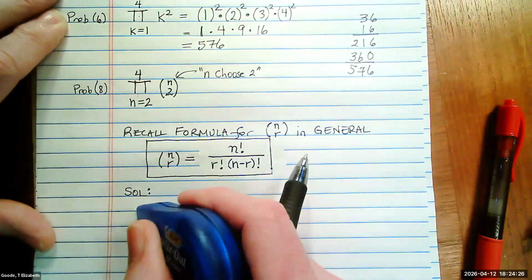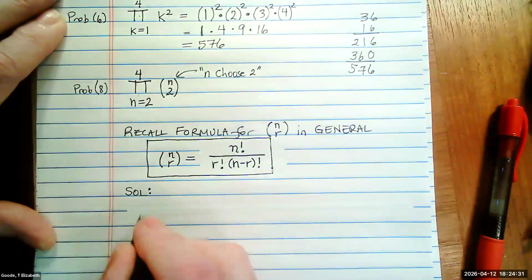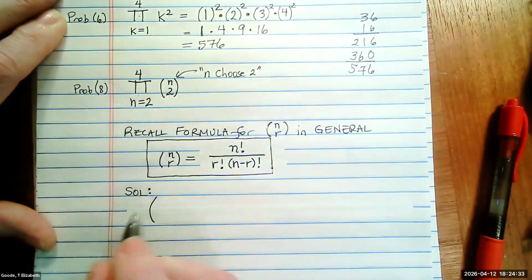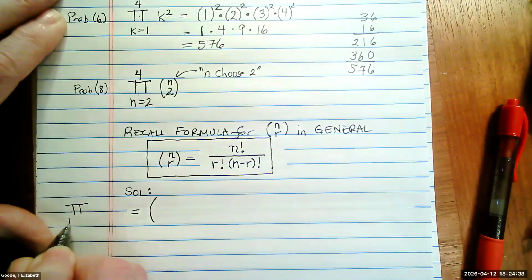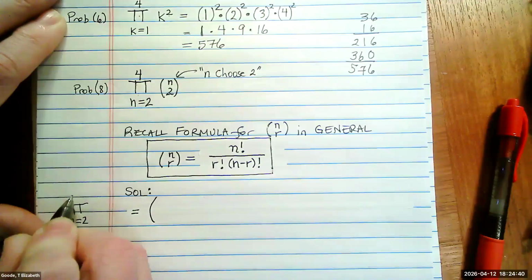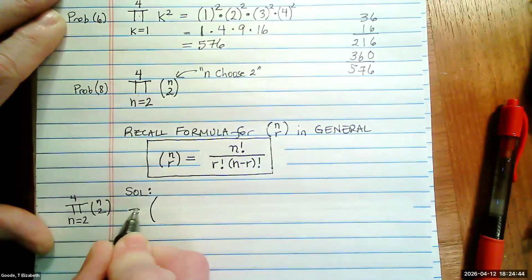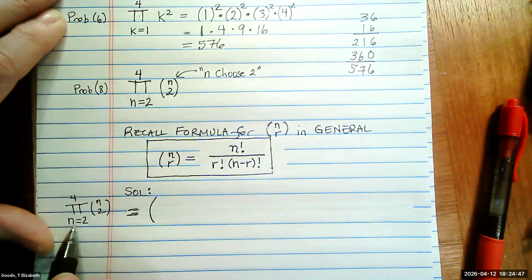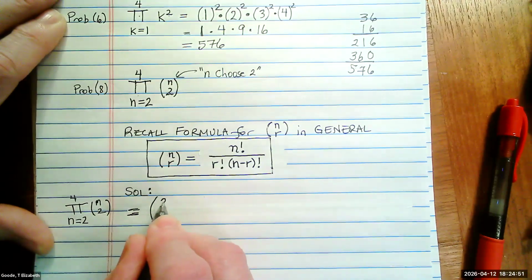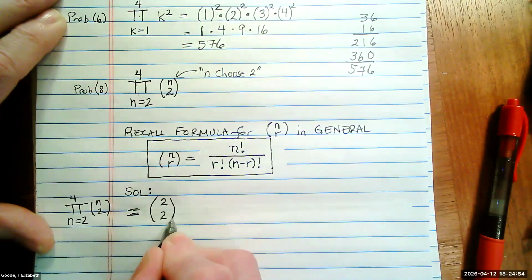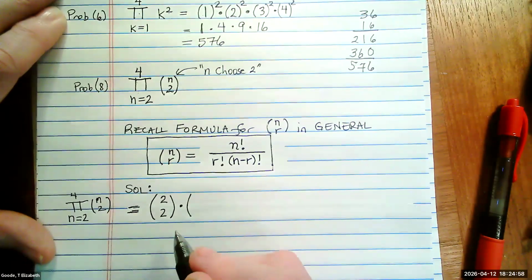All right, I'm going to erase one of the blue lines. Here we go. We're going to start the product from n equals 2 to 4 of n choose 2, which is equal to, here we go. We're going to start with n equals 2, okay? So it's going to be 2 choose 2 times, what's the next term? The next factor.